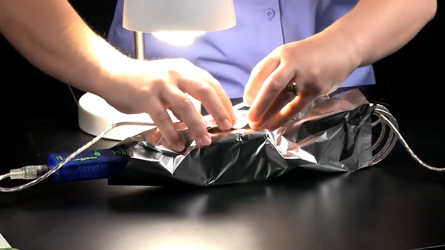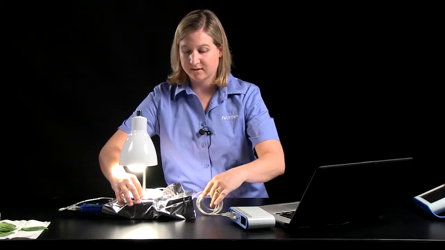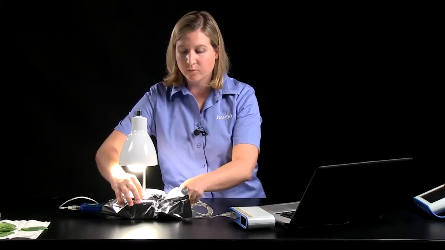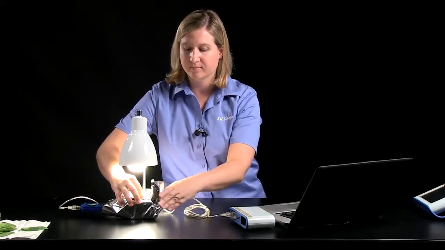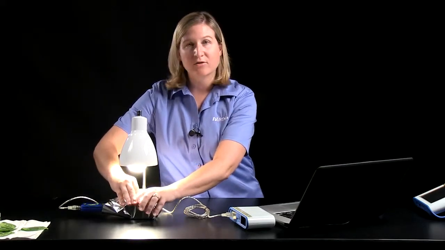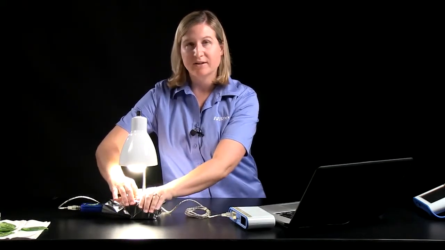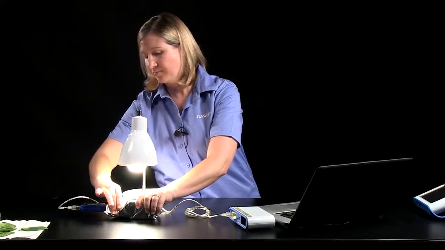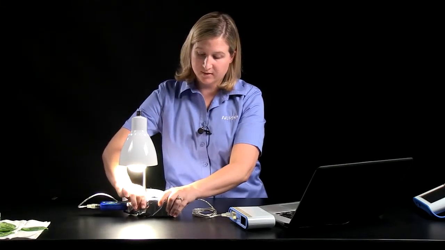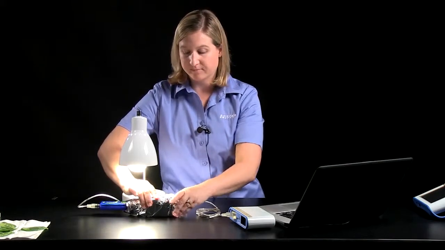Now you'll notice that I'm going to leave the light on. This will be a controlled variable. The compact fluorescent light should not provide too much heat to the system, but we'll leave it on just to control for temperature between the two parts of the investigation.